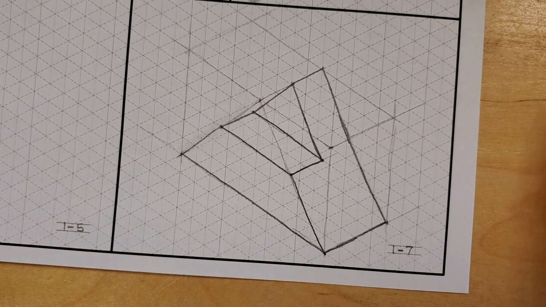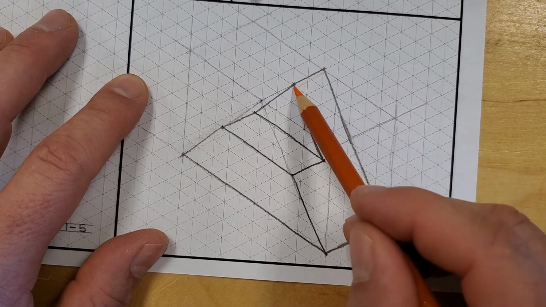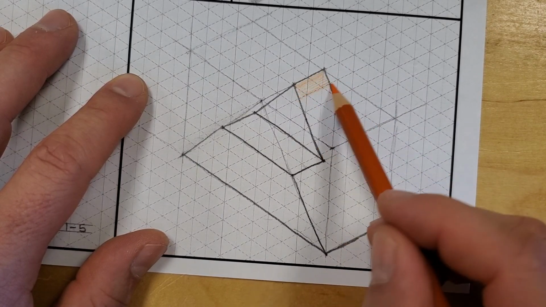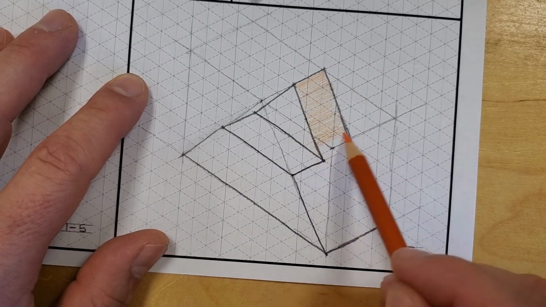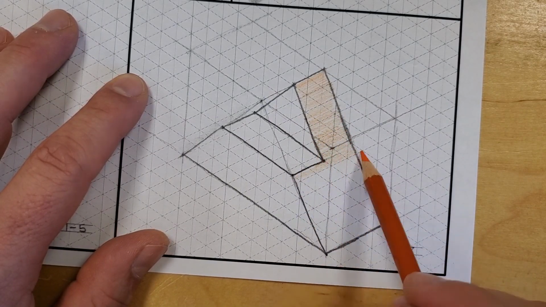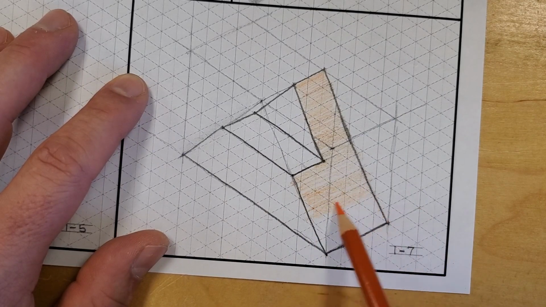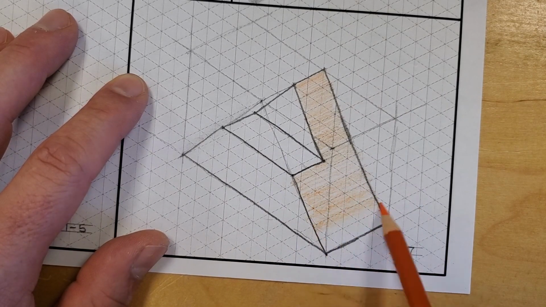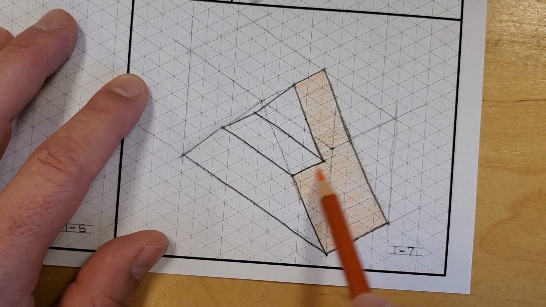So in the end, if this is one you want to render, of course you only need to render one, but if you wanted to render this one, then you could come in and apply a rendering to this example.